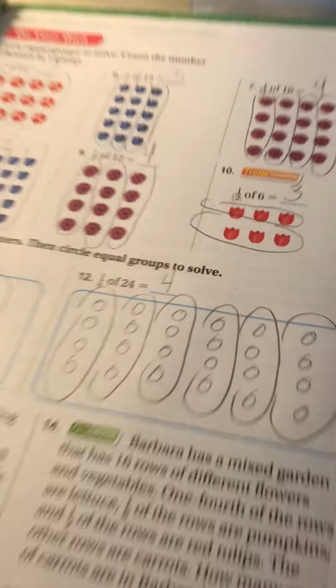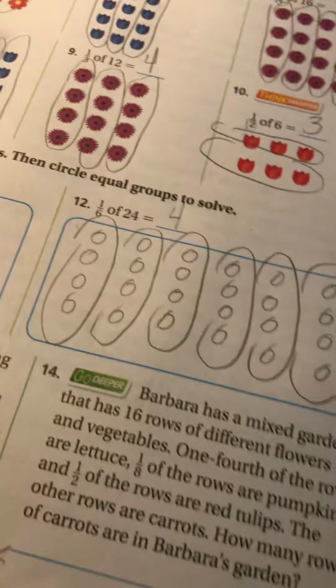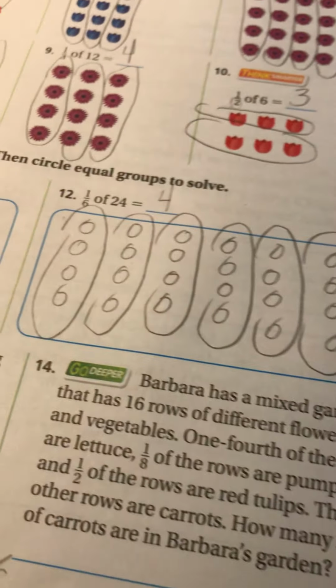Let me see if I have an extra piece of paper. One moment. Okay, because there's not enough space to do all this work. All right, sorry for the camera going crazy.